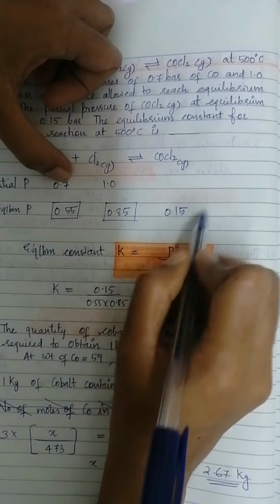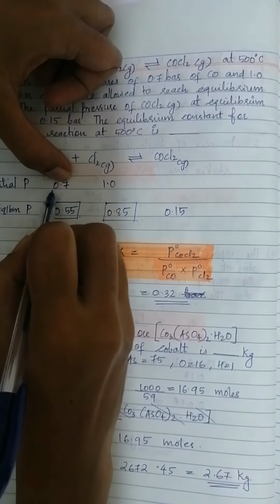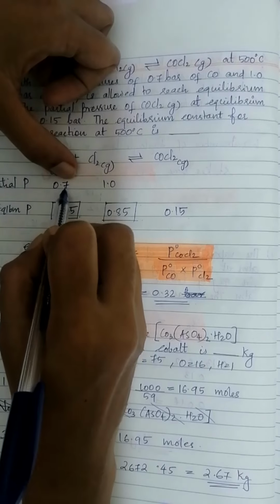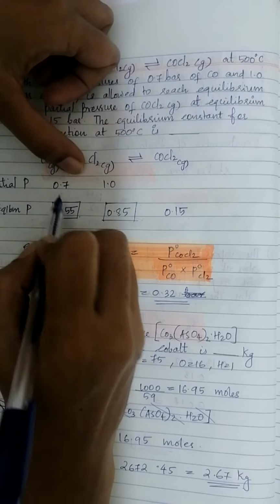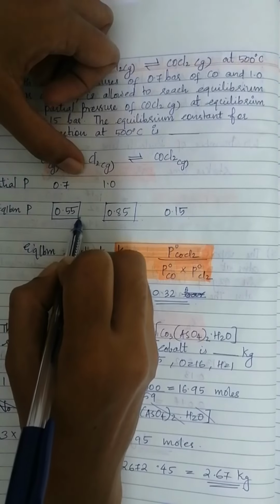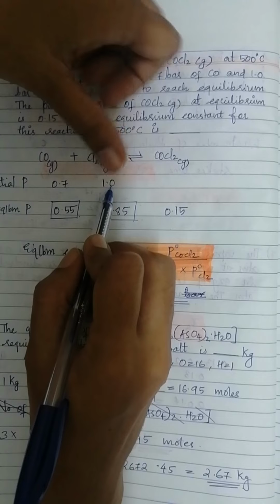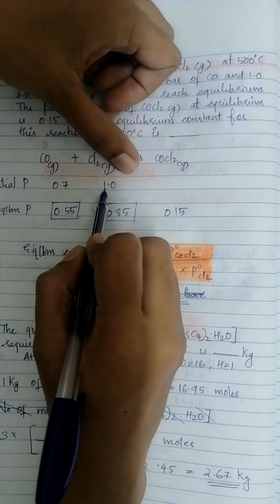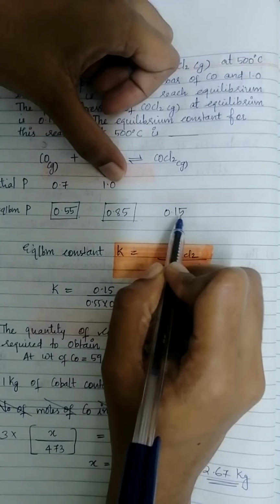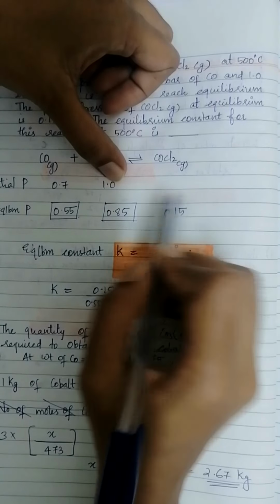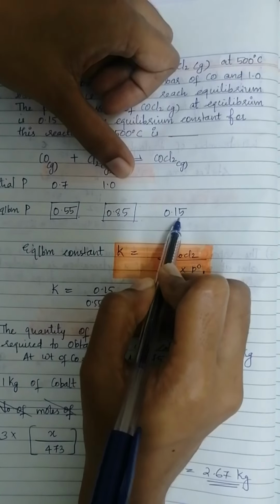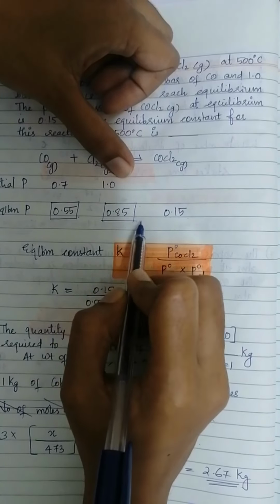This is the equilibrium pressure of the product, and this is the initial pressure that we had for CO. So at equilibrium, CO will have 0.7 minus 0.15, that is 0.55 bar. And in the case of Cl2, what will be the case? For Cl2, the initial pressure is 1 bar, and after reaching equilibrium, the product has a pressure of 0.15 bar. So the remaining pressure of Cl2 will be 1 minus 0.15, that is equal to 0.85 bar.